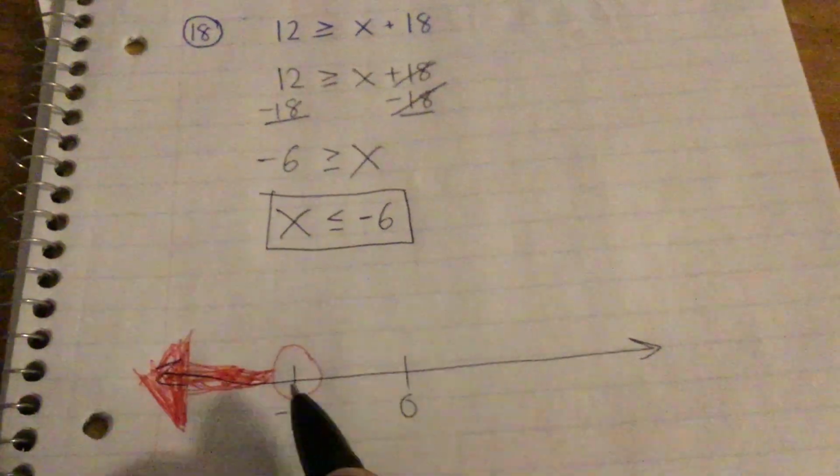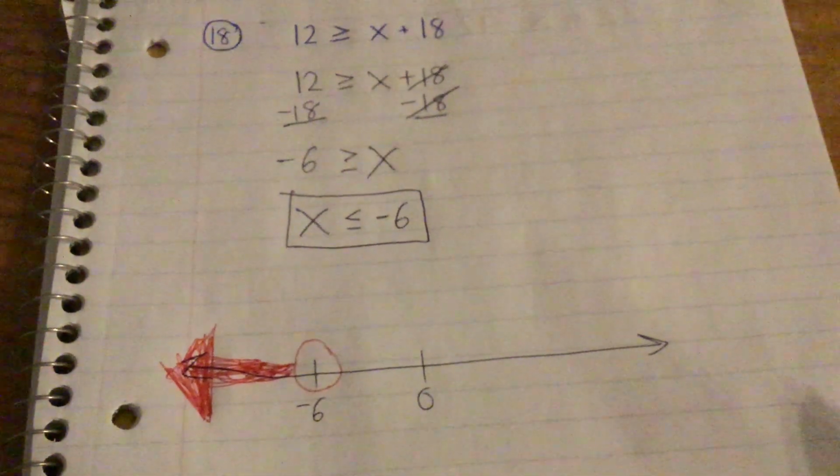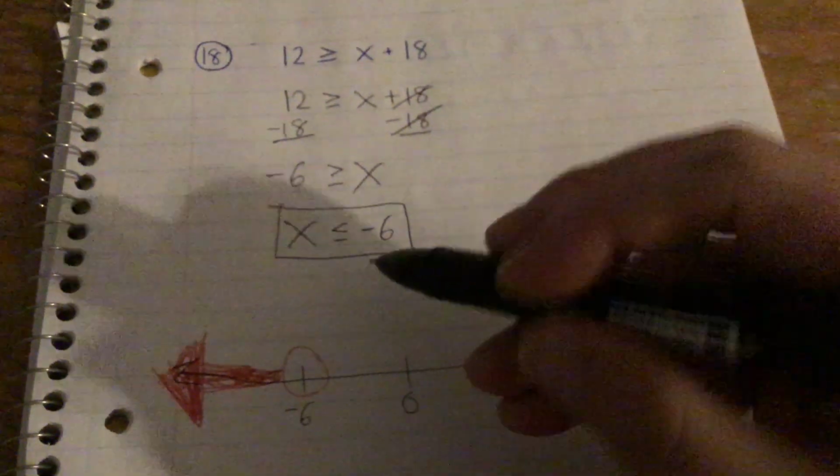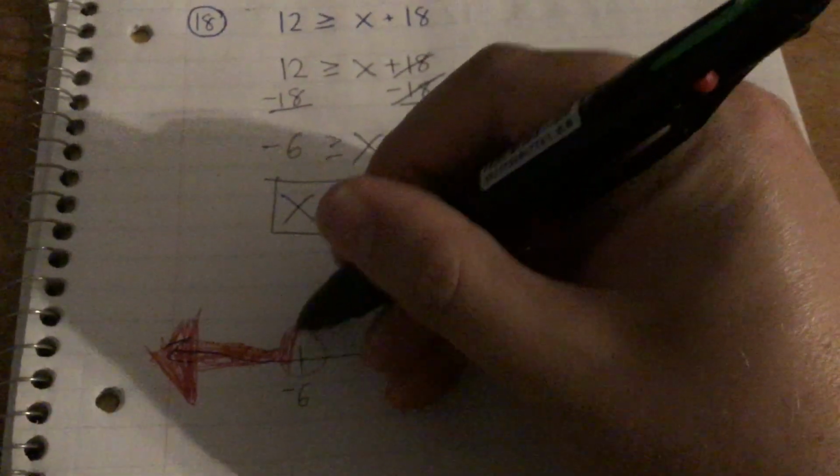But is negative 6 itself included in the solution set? Yes. Less than or equal to means that the endpoint itself is included. 2 more problems and then we'll call it a day.